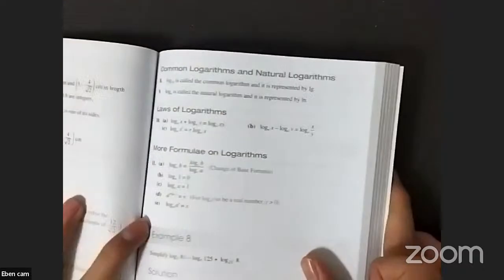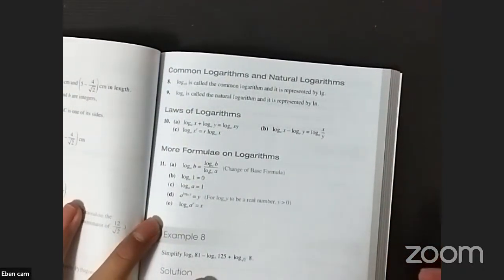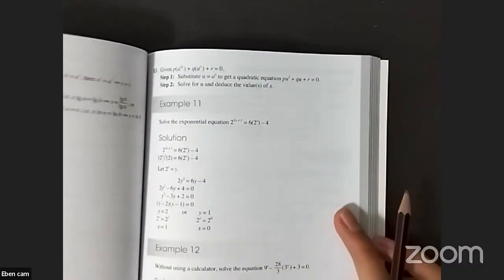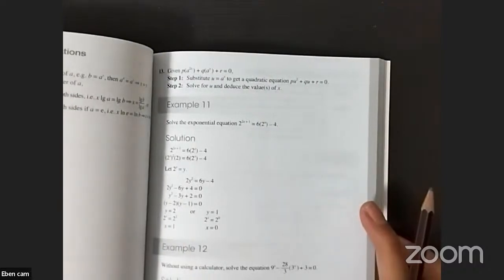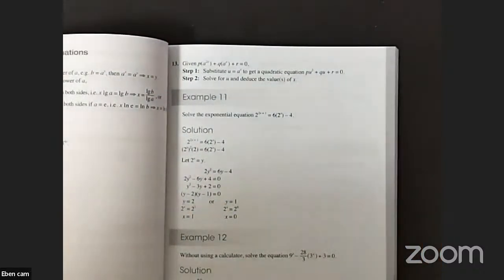Eben, are you confused what to do or what to ask right now? Yeah, I'm just searching for logarithm questions because I'm really bad at it. Okay, this is the only tuition before the exam, isn't it? Am I correct? Yeah, I only have this tuition.